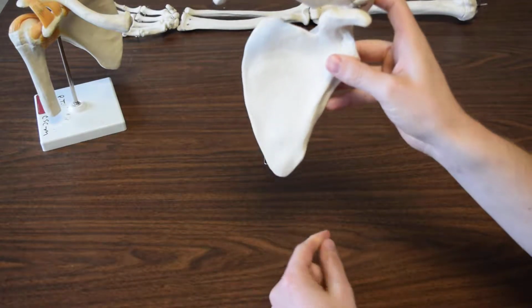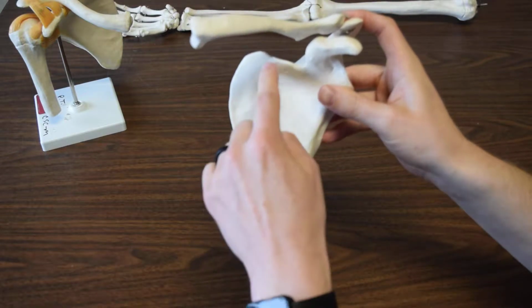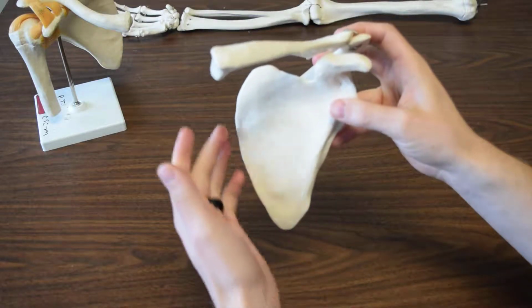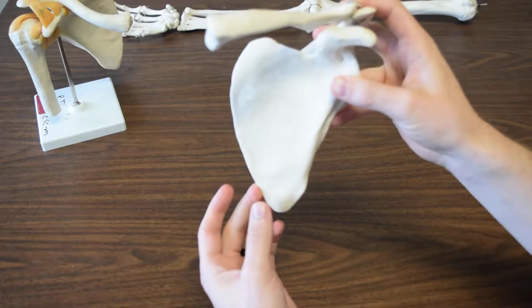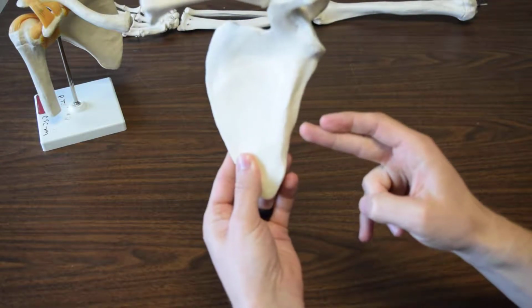And we can see the inferior angle, this corner here, and superior angle. The medial border, or the vertebral border. The lateral border or axillary border.